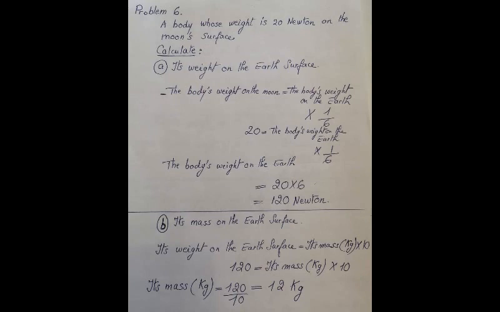Under the body's weight on the moon I put 20, equals the body's weight on the earth, which I need to find, times 1 over 6. So the body's weight on the earth equals 20 times 6, equals 120 Newton.